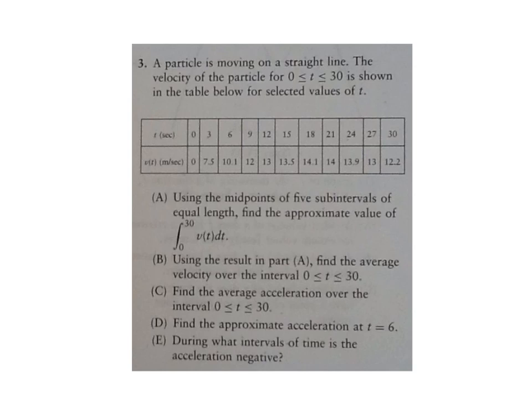Okay, this would be about a 15-minute question. It involves some moving particles and some Riemann sums at the beginning here. So let's pause the video here, read through it, and like I say, sharpen the axe. Pick out what we're going to need to do before we just dive right in.